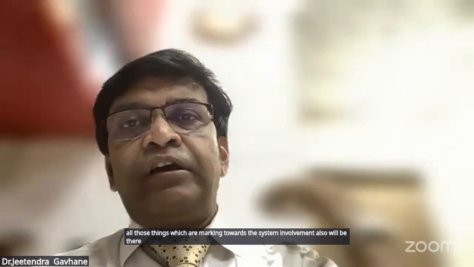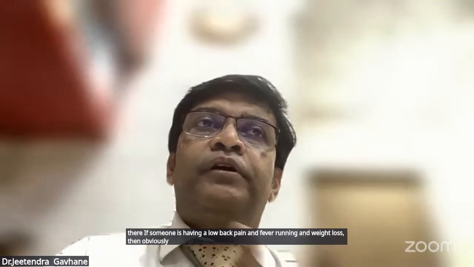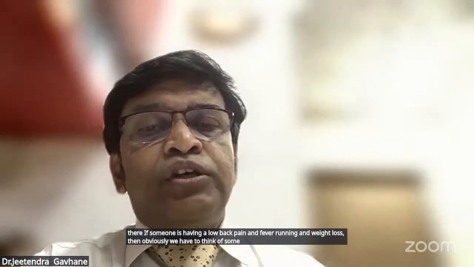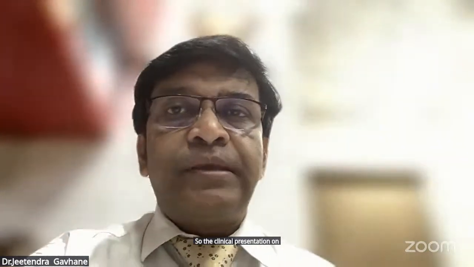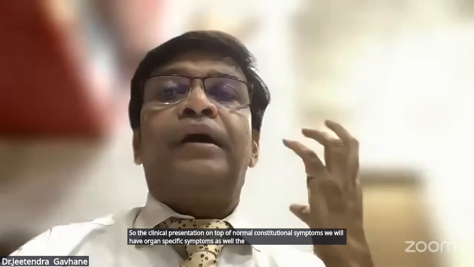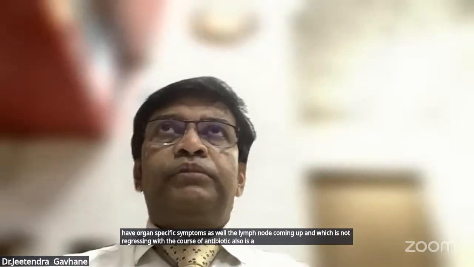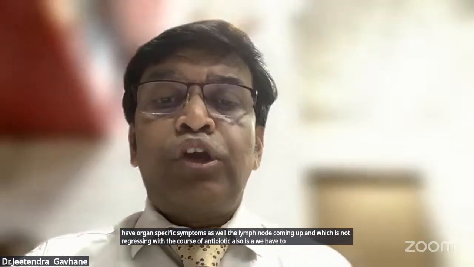If someone is having low back pain, fever and weight loss, then obviously we have to think of spinal TB. So on top of the normal constitutional symptoms, we will have organ-specific symptoms as well. A lymph node which is not regressing with a course of antibiotics is also something where we have to think of tuberculosis.